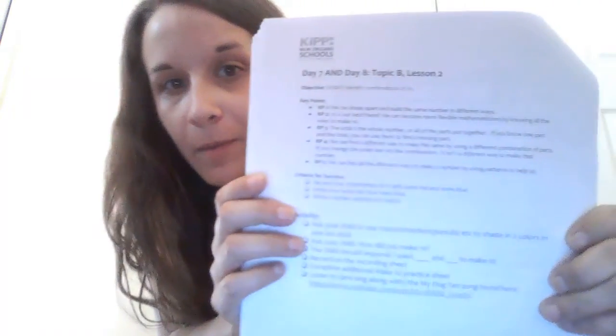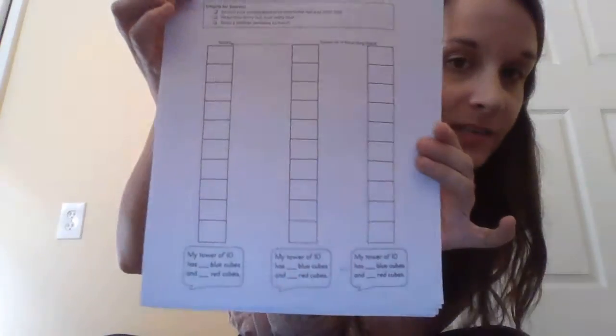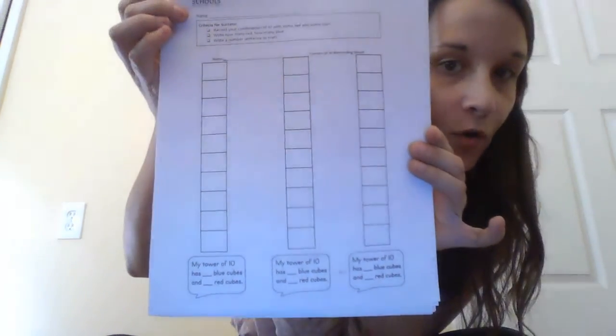Hi, today we're going to be working on day 7 and 8, talking about just day 7. You can find that on page 22 in your packet. If you flip to the back side, page 23, you'll see some tens frames. We're going to go over how to use those today.